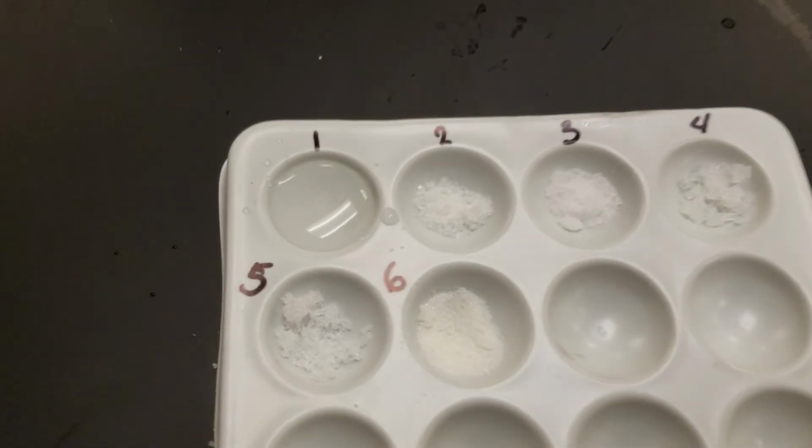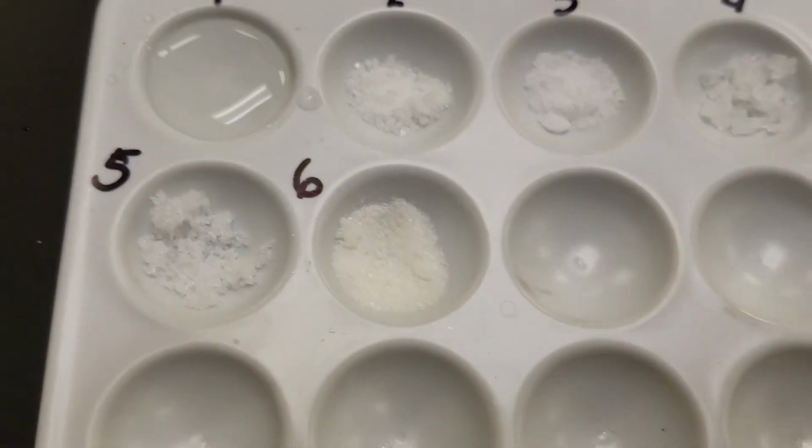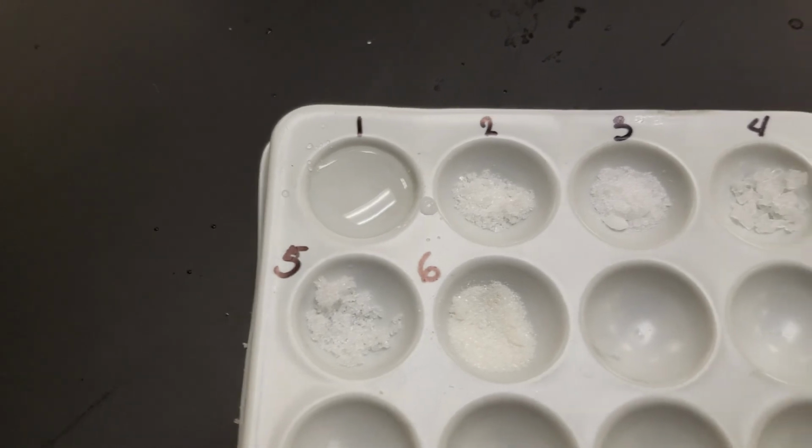Calcium chloride. It looks like it does dissolve completely. I don't see anything left.